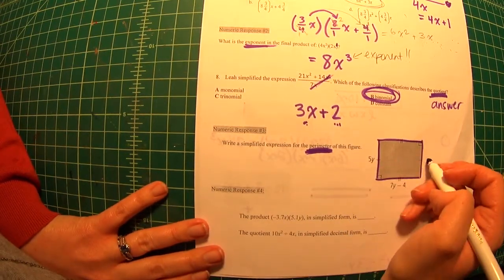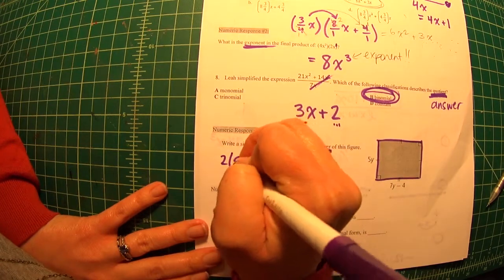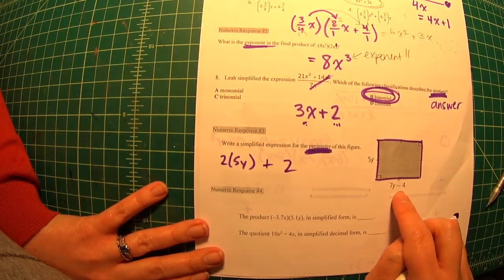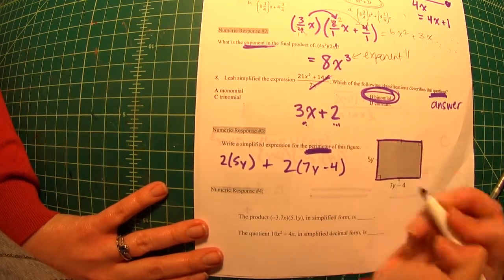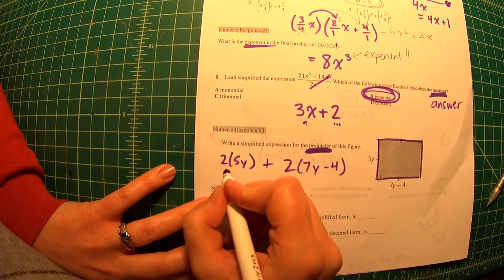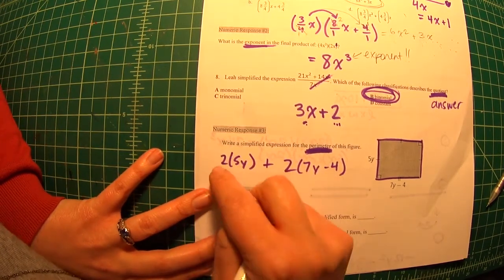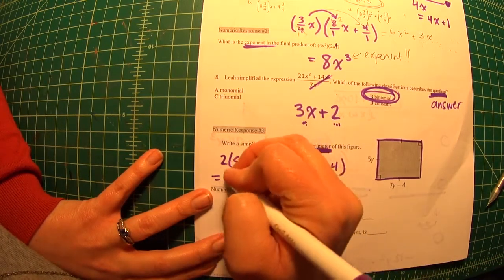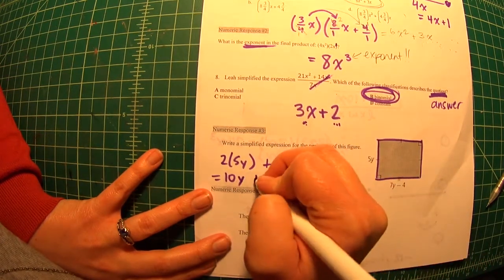So we've got 2 widths, so we can go 2 times our width, plus we've got 2 lengths, so we can go 2 times our length. Okay, so multiply first and then we'll add. BEDMAS, right? Proper order of operations. 2 times 5 equals 10. Y times nothing. Nothing for it to combine with, so it just stays as y.